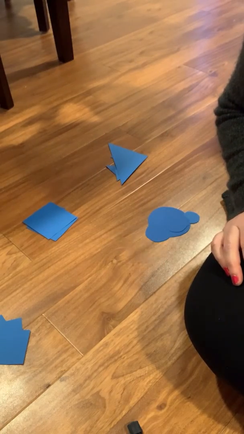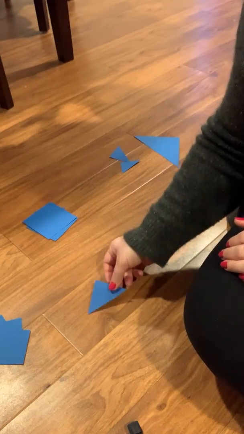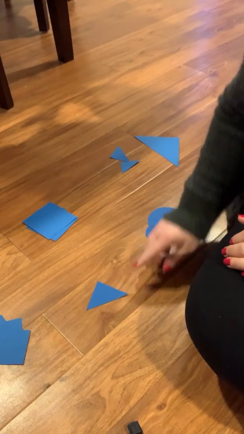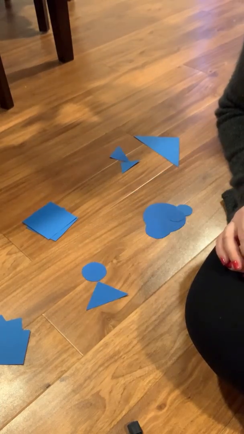What could I make next? Let's see if you can guess what I'm going to make. I'm going to put, what's that shape? That's right, a triangle. And I'm going to put a circle on top. What does it look like to you?